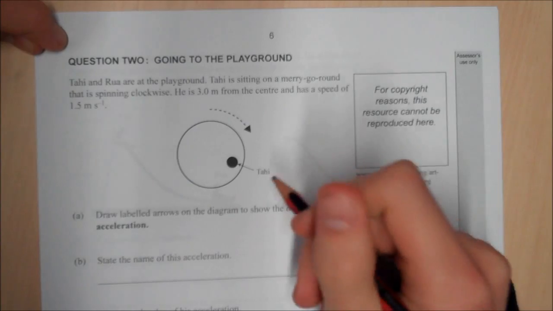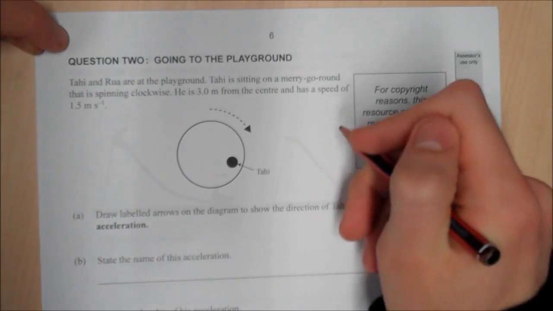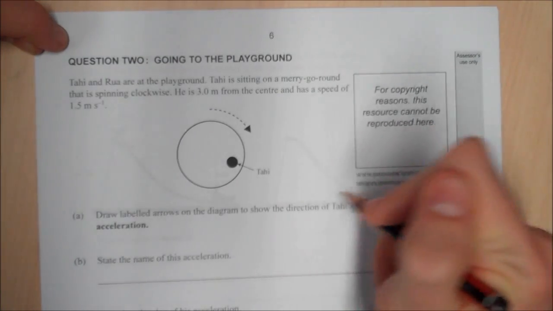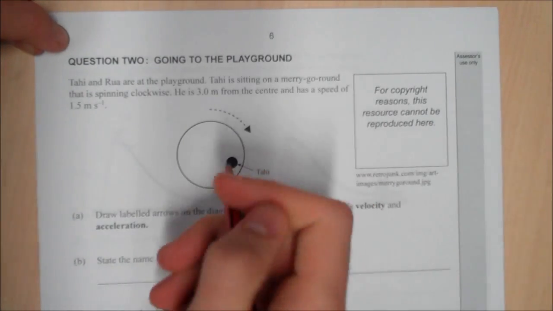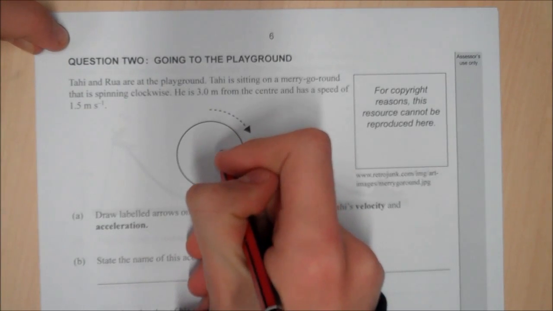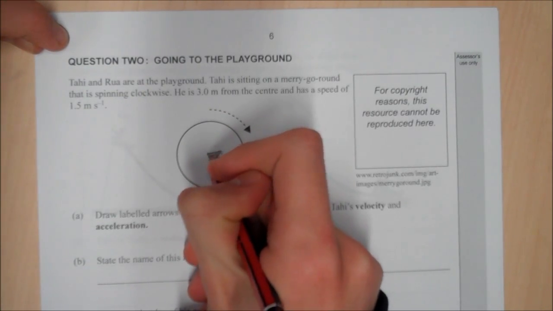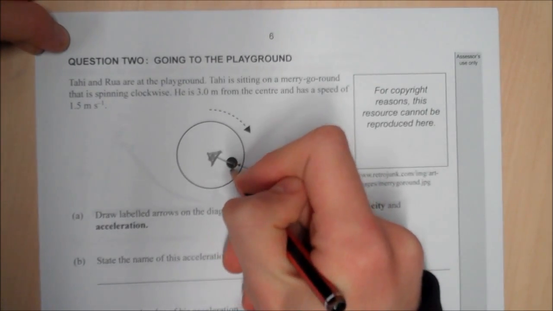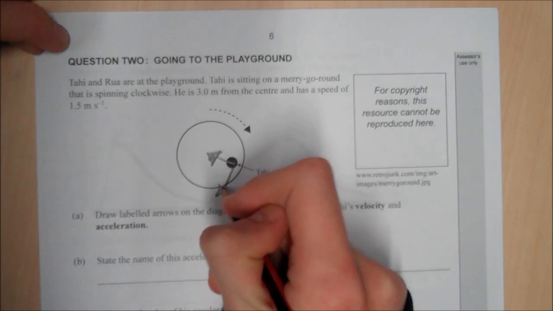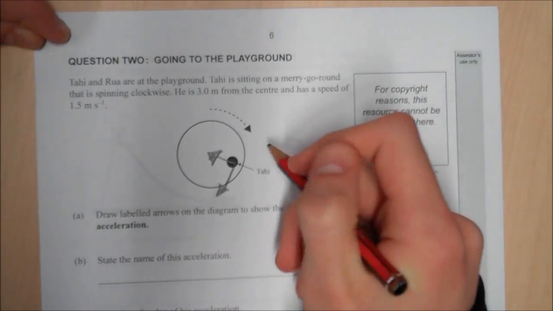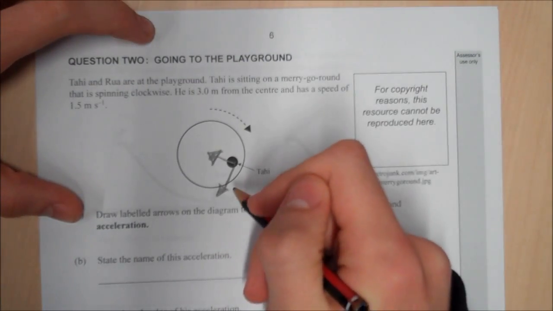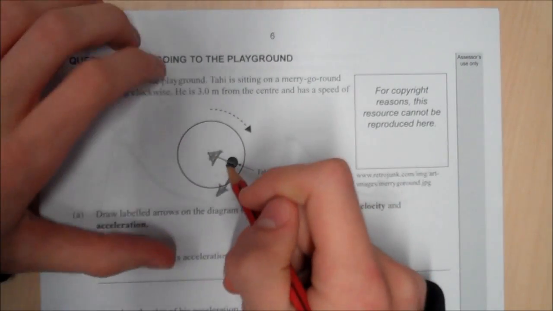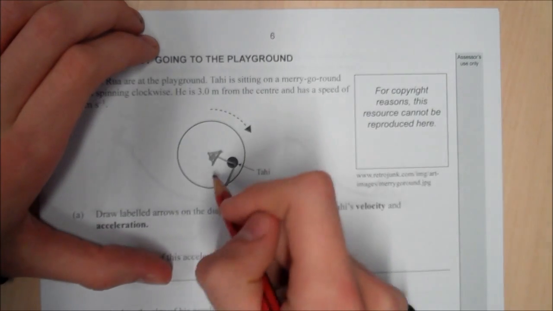So, with circular motion, in order to actually be moving in a circle, there has to be some kind of force or something accelerating you towards the center of the circle. So the acceleration is going to be like this. And the velocity has always got to be at a right angle to the acceleration, because essentially he's trying to move in a straight line, but it's being curved in by the acceleration here.